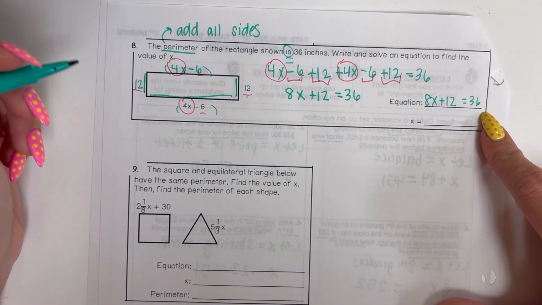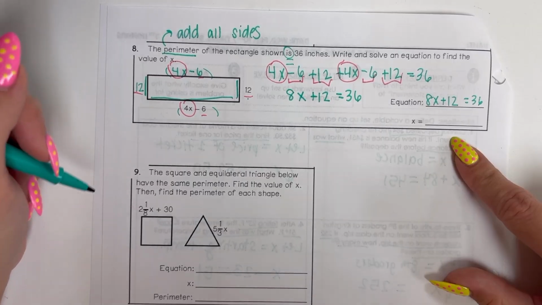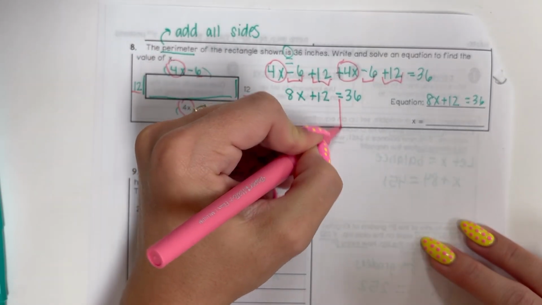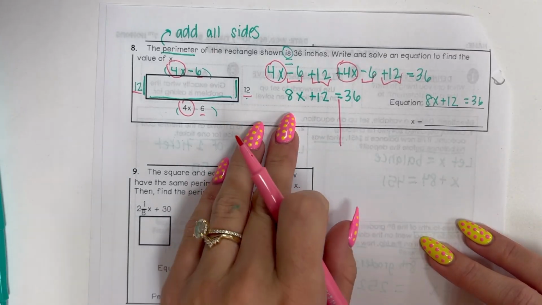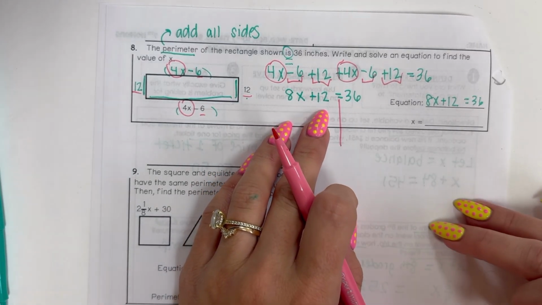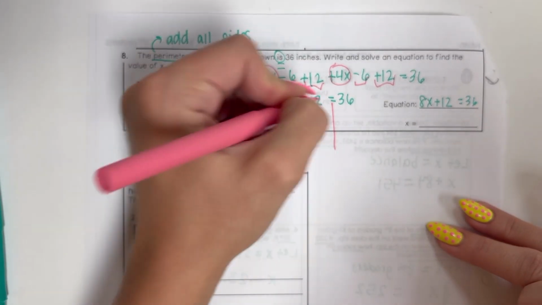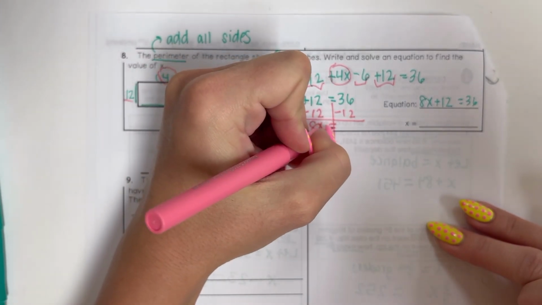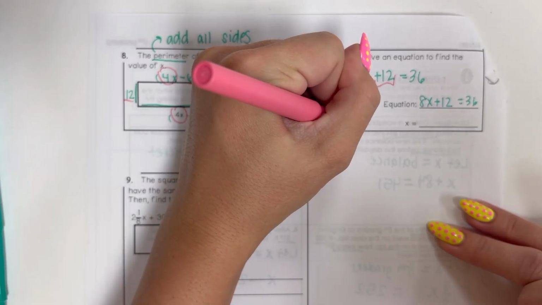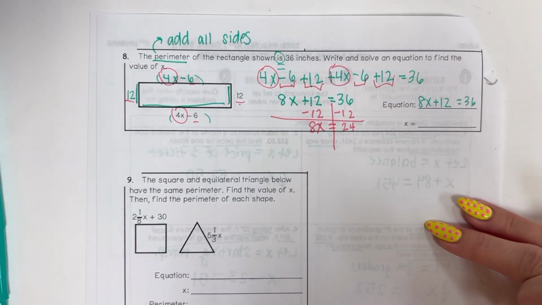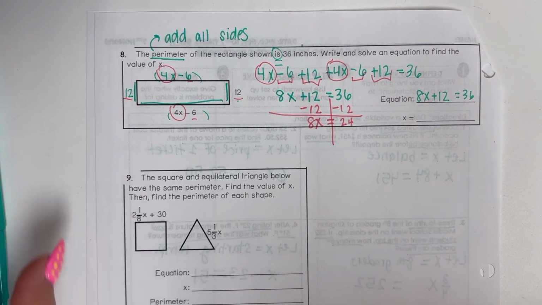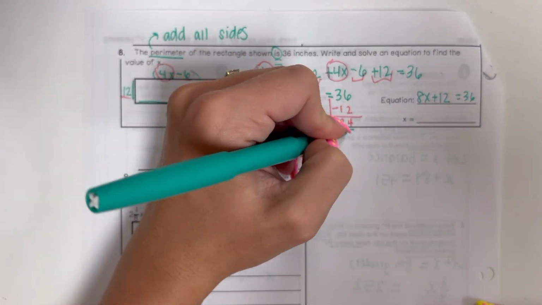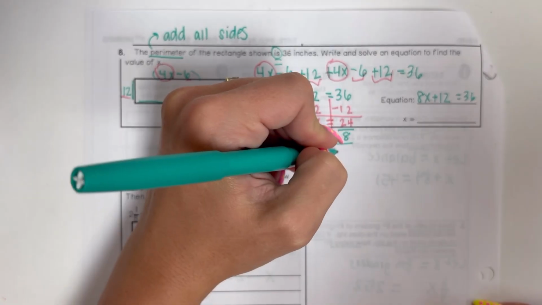That's the simplified equation. Now this one does want us to solve. So this is when we wanna get x by itself. So I'm gonna draw my line and I'm gonna do those inverse operations. I wanna get rid of 12. I'll subtract 12. So I'm left with 8x equals 24. And then x is not by itself. I need to divide by 8 to cancel out the 8. So x is 3.